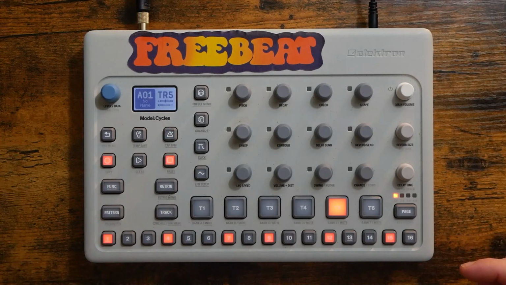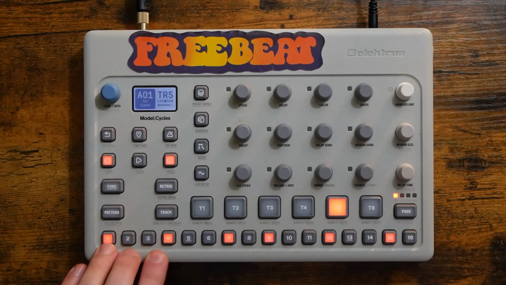So this pattern here is in 4/4, or 8/8, or 16/16, as in there are 4 quarter notes, 8 eighth notes, or 16 16th notes. The sequencer has 16 steps on it, so we can think of each of these as a 16th note, and then of course a pair of them as an 8th note, and 4 of them as a quarter note.